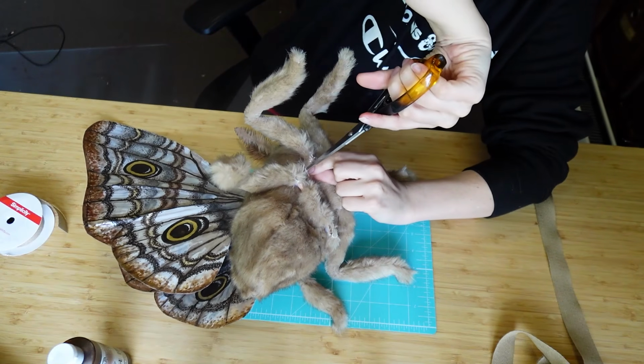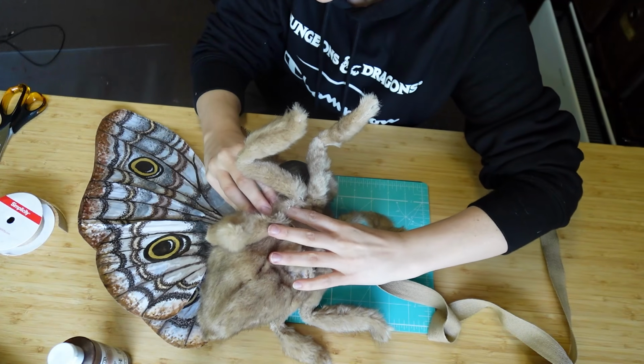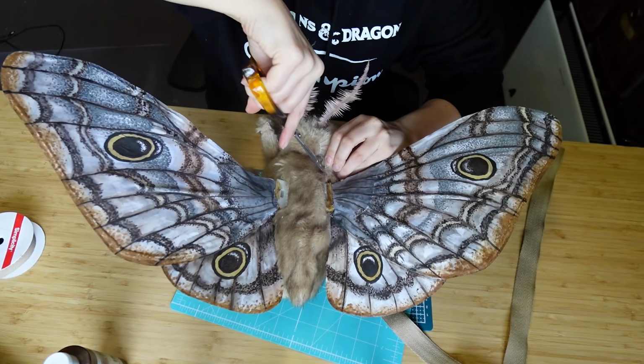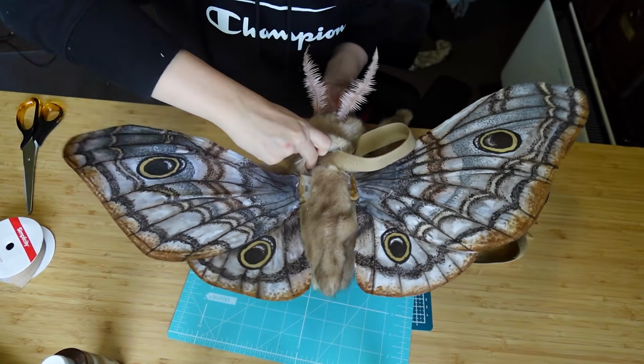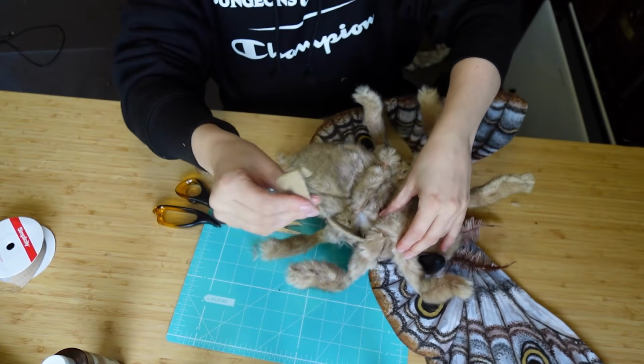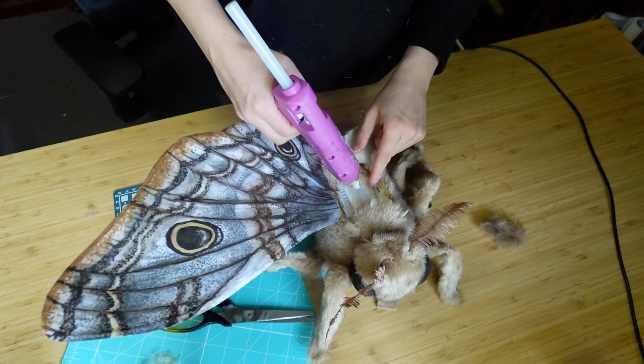And my little moth buddy needs some upgrades as well, so I need to cut into his fur at the bottom here, and I'm using a beige twill tape as a strap. My goal here is to basically thread this under the fur all the way around his body, hence why I'm cutting into the fur a little bit, just so I could pull it all the way around. There was a strap added around his shoulders and then some just around his lower abdomen here.